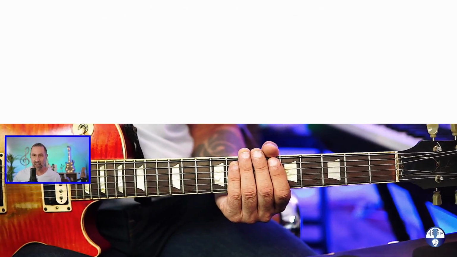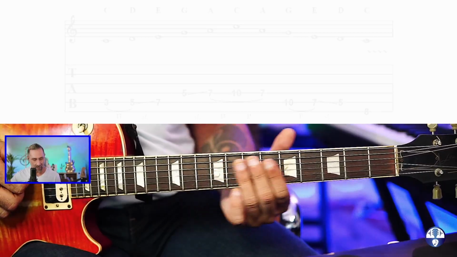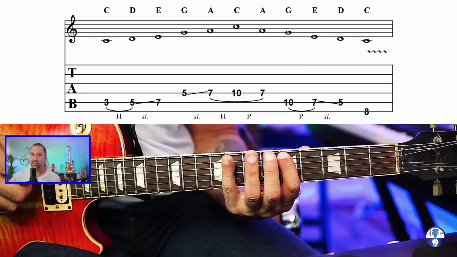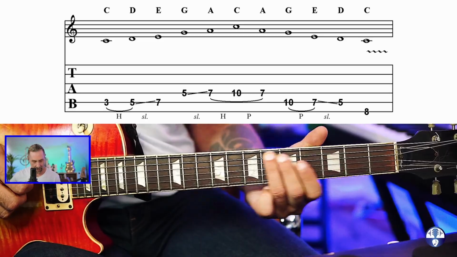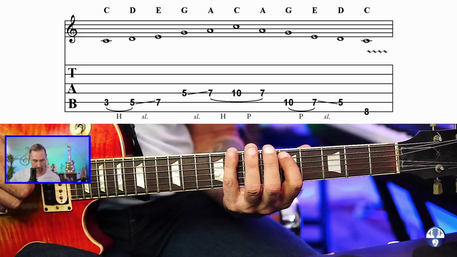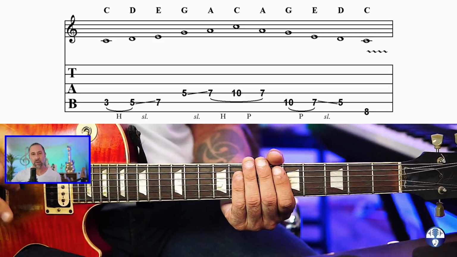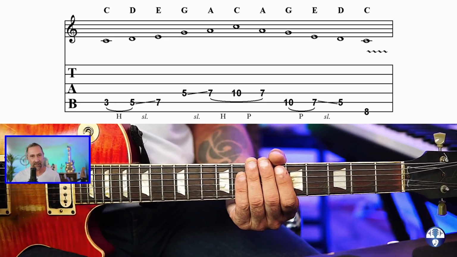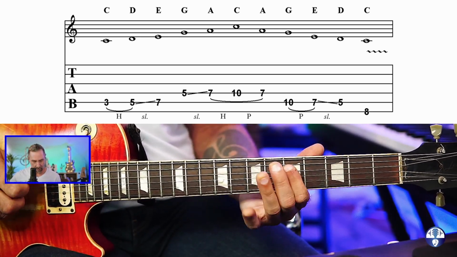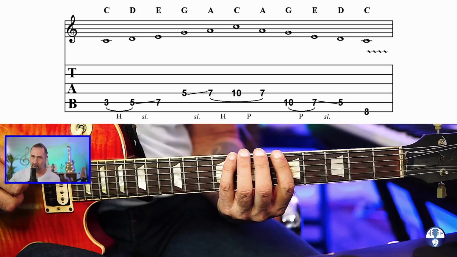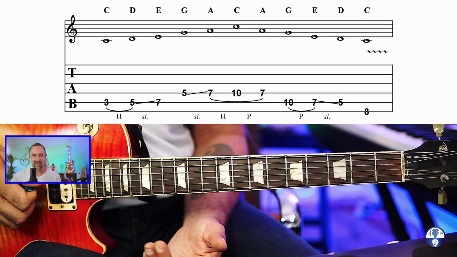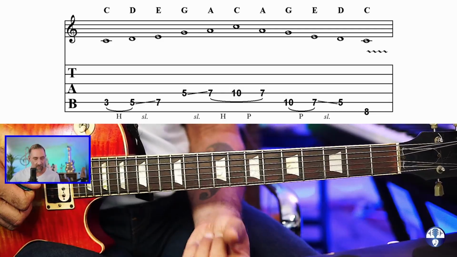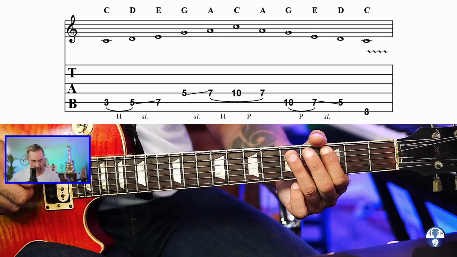Okay, the first thing I'm going to do is stylize that. Okay, I might add some slides and hammer-ons and pull-offs. Now, I'm still playing this with a pretty consistent and even rhythm. Da, da, da, da, da, da, da, right? And even though it's stylized, it's still rhythmically fairly straight. What if I reinterpret the rhythmic sound of this?